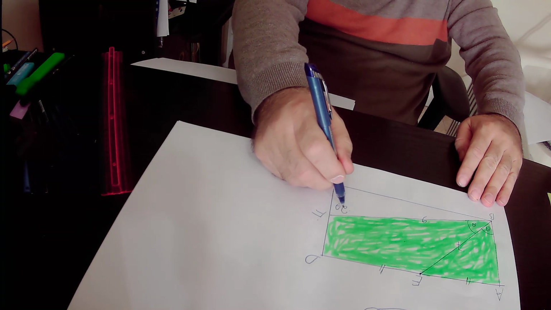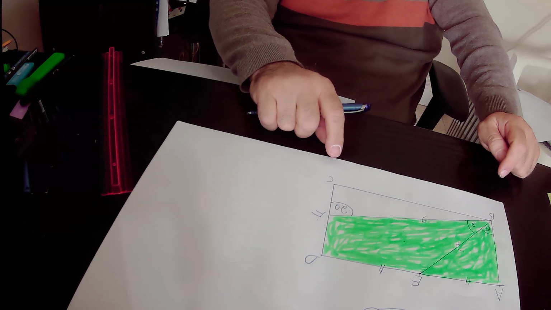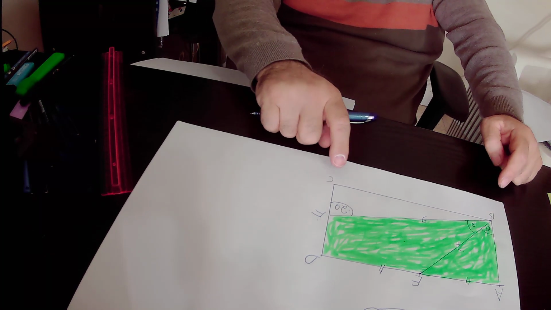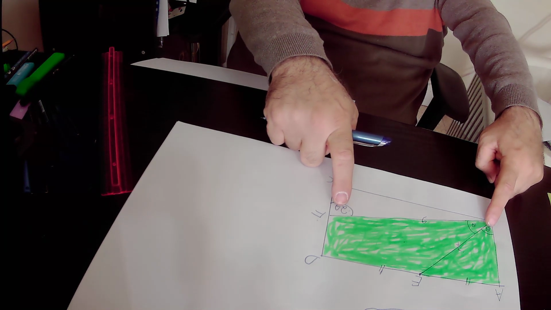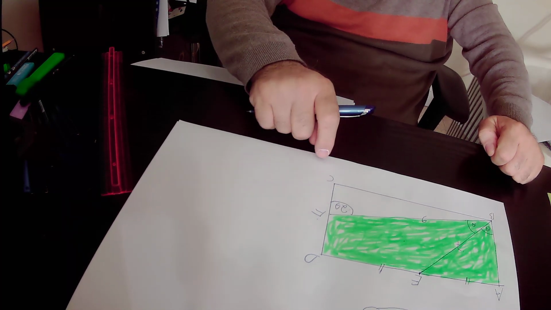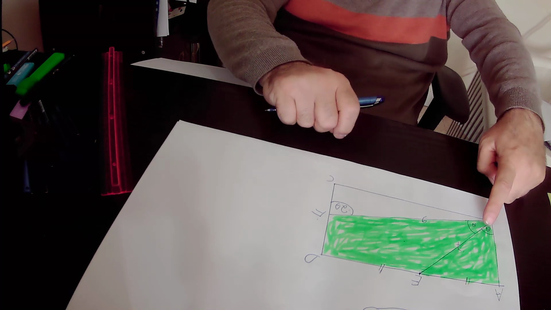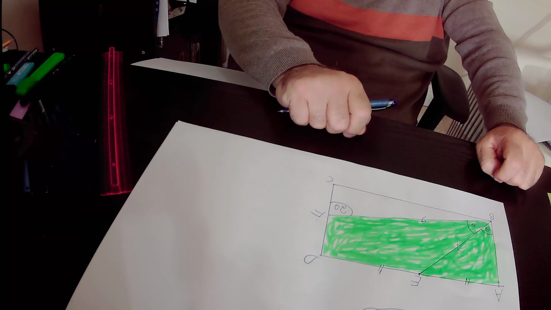I repeat again. According to rule number 2, alternating angles that are located between parallel lines are equal to each other. So if this angle is 2 theta, then this angle will also be equal to 2 theta, very simple.